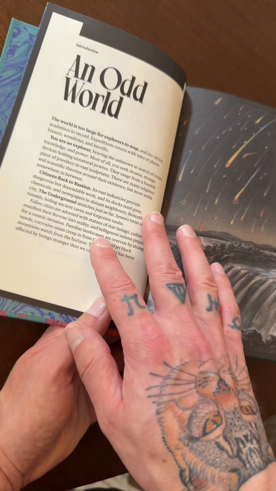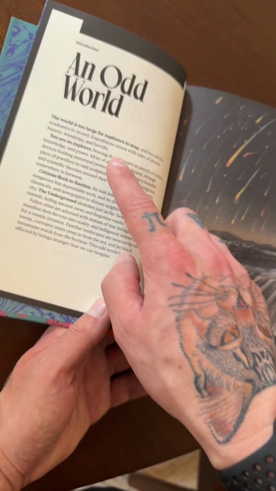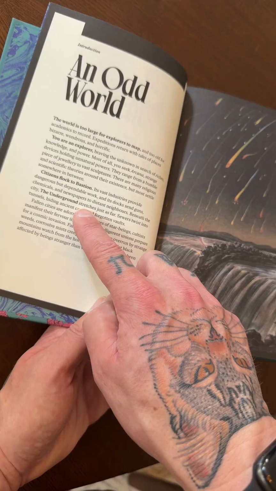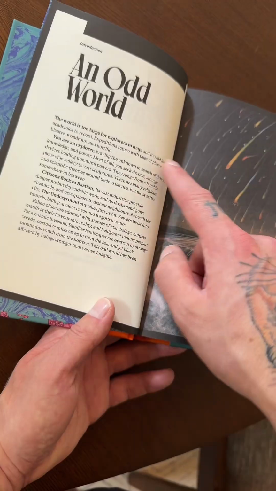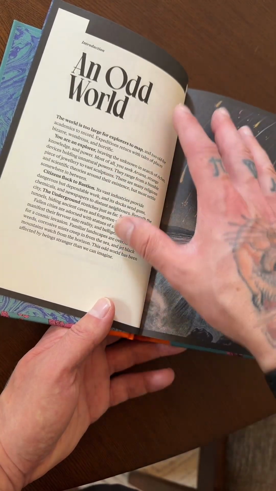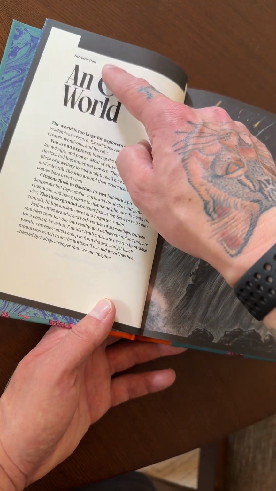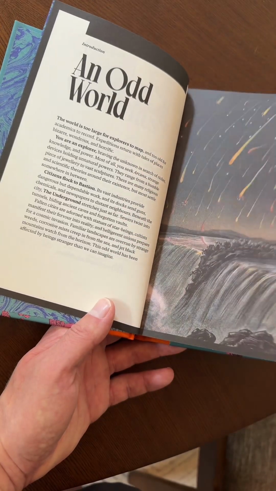If you needed to skim through this, you know that the world is too large, you're an explorer, citizens flock to Bastion, and it has an underground place. Things like that go such a long way. But notice how easy it is to consume this. We know that it's an introduction, what the title is, and what the content is.